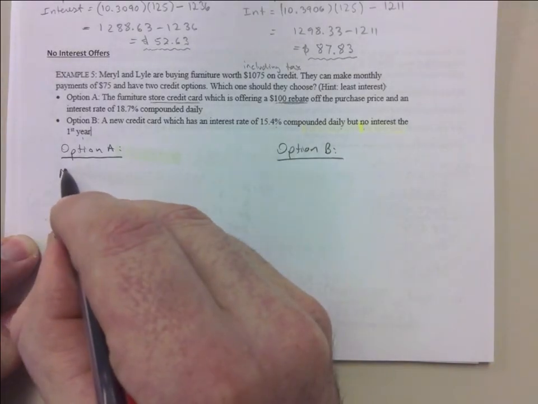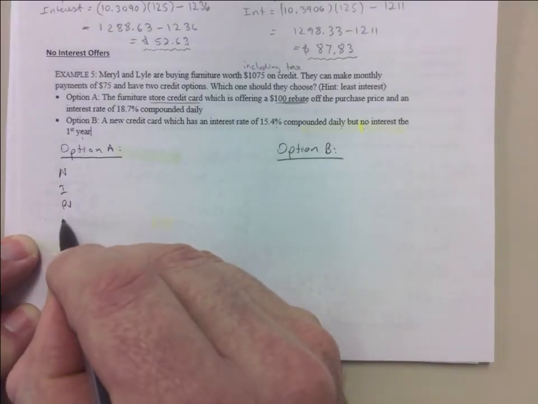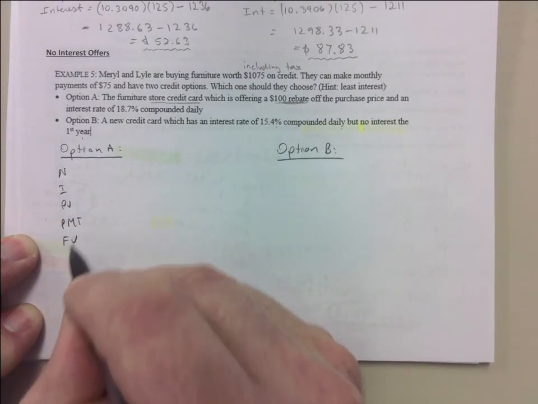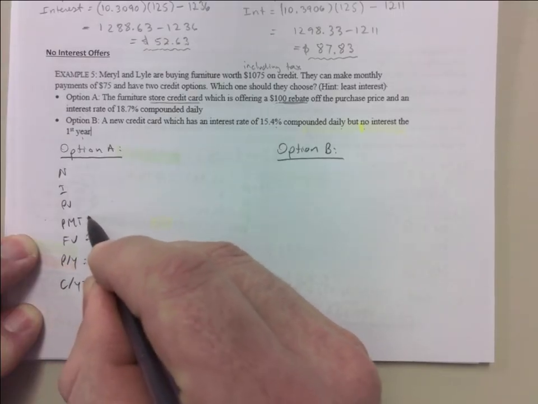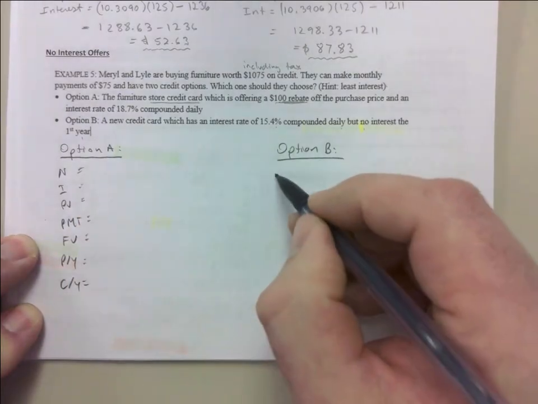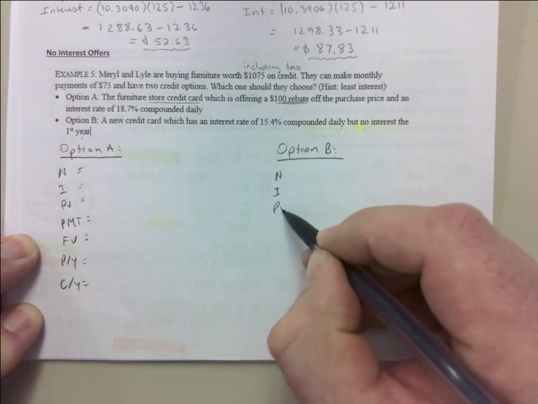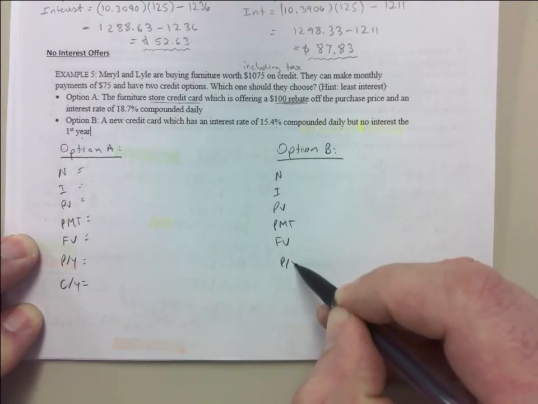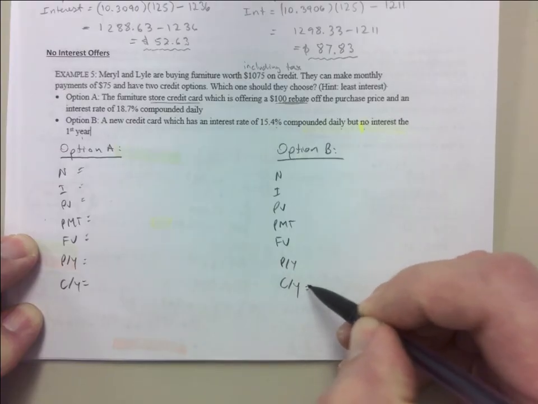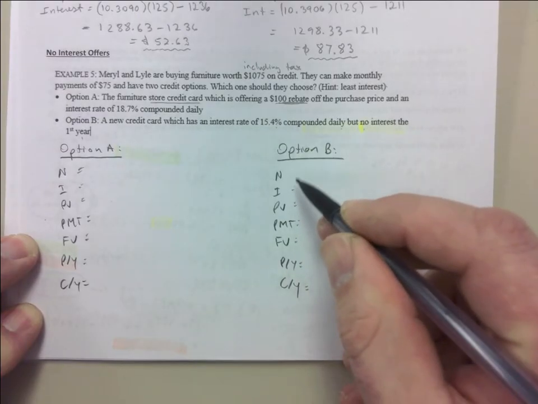Please fill in as much as you know. Because remember, you get a decent amount of marks. If you get all of them right, you get 100%.